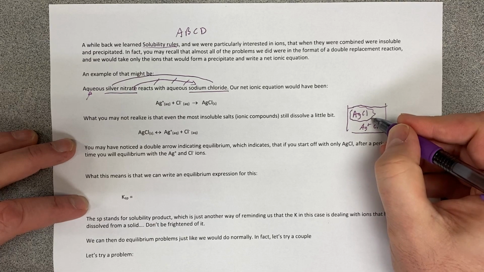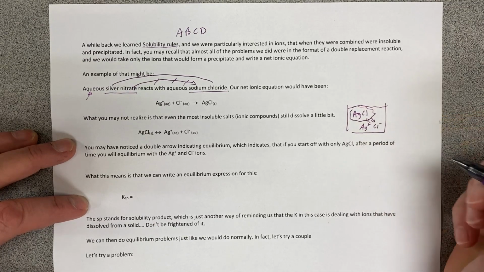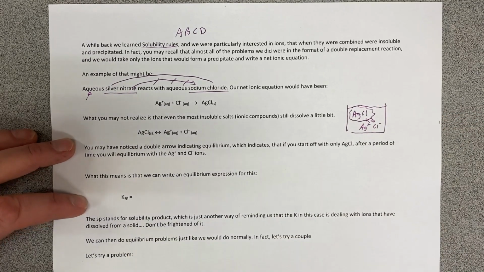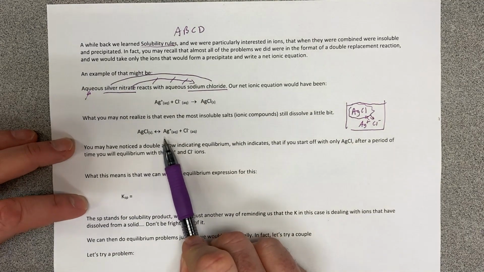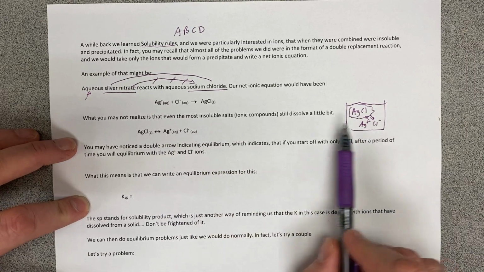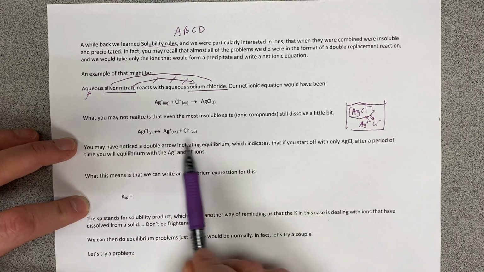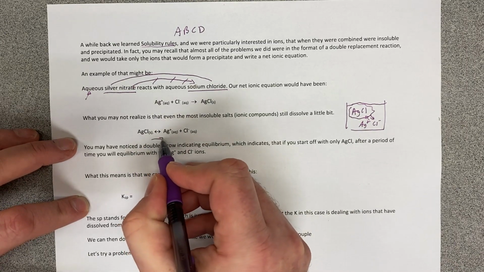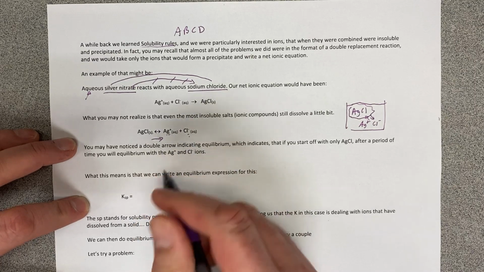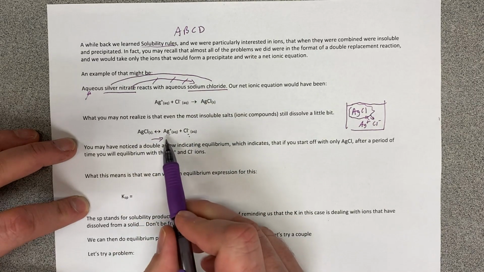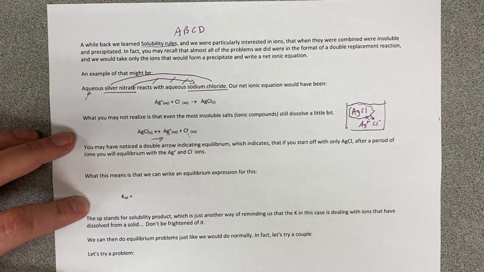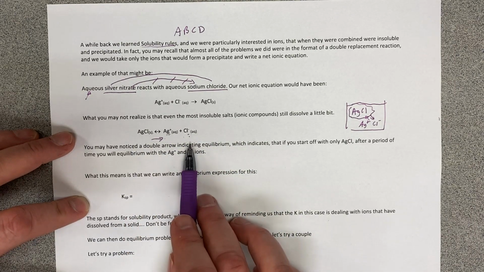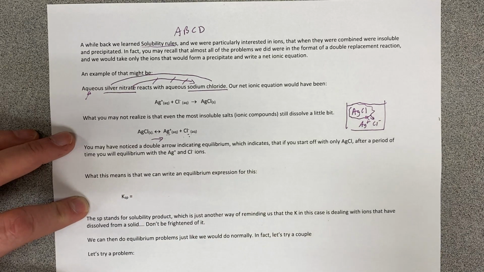And what would happen is they're going to establish an equilibrium between those two, and that's what we have written here in this equation. The double arrow, of course, does mean that this is an equilibrium. At the very beginning, as we said, AgCl, silver chloride, will only go this direction at the start because there is going to be none of this. But as the reaction progresses, you're going to get more and more Ag+ and Cl-, and they're going to reform.